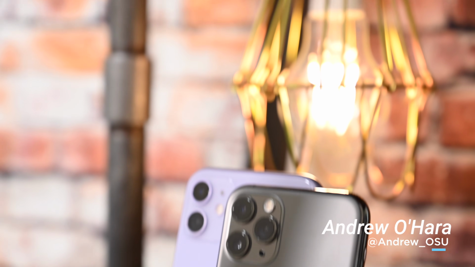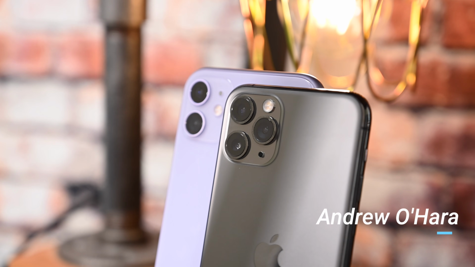So that's it. That's everything you need to know to master the new iPhone 11 camera app.